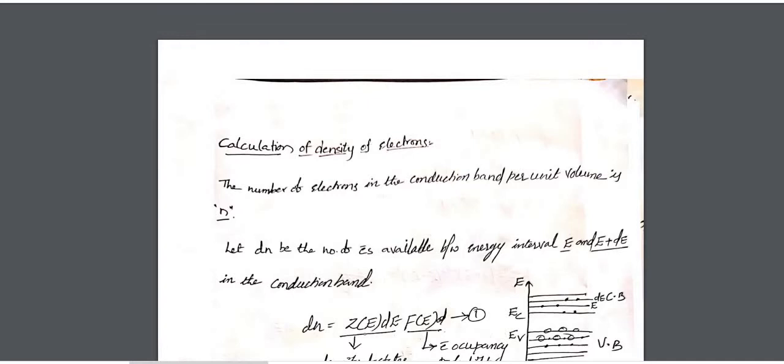Today we are going to discuss the carrier concentration in intrinsic semiconductors. We know that in intrinsic semiconductors, the charge carriers are electrons and holes. These electrons or holes are generated due to the breaking of covalent bonds. Here the number of electrons equals the number of holes, and the electrons are present in the conduction band and holes are present in the valence band. A hole is nothing but the vacancy of an electron.